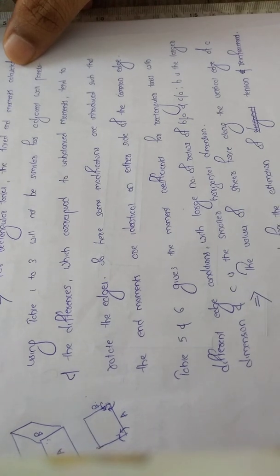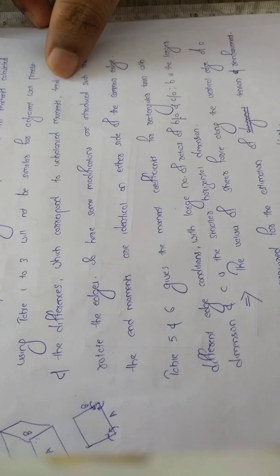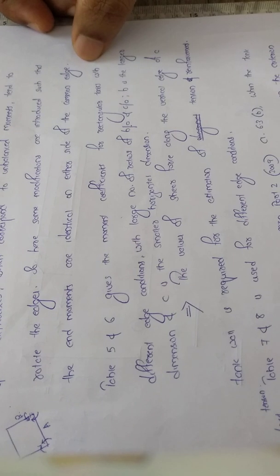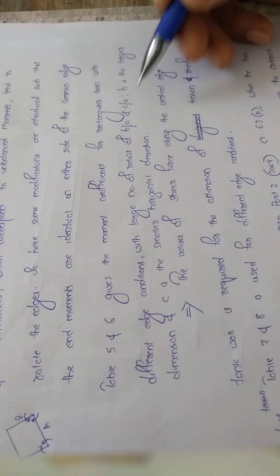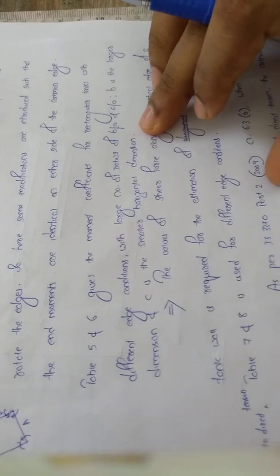So here we need to apply some modification, just like our moment distribution method, and those modifications are introduced such that the end moments are identical on either side of the common edge. Tables 5 and 6 give the moment coefficients for rectangular tanks with different edge conditions, for a large number of ratios of B by A and C by A, where B is the larger dimension, C is the smaller dimension, both are horizontal dimensions, and A is the height of the tank.